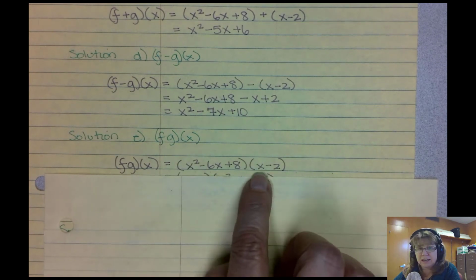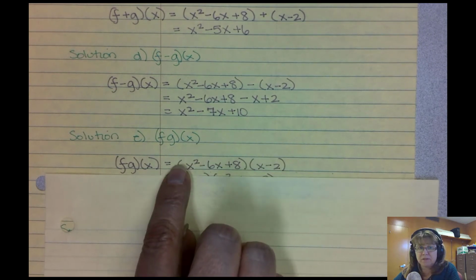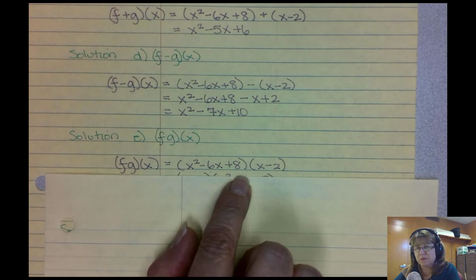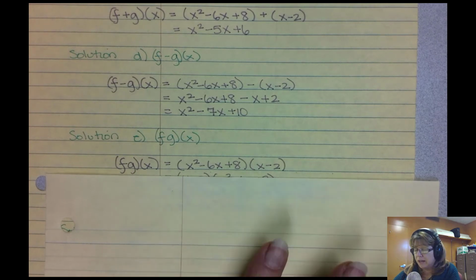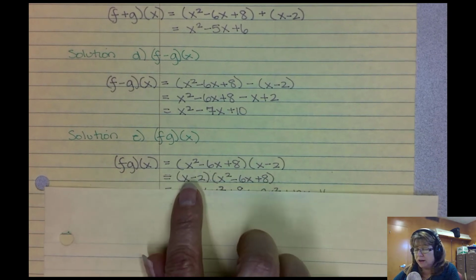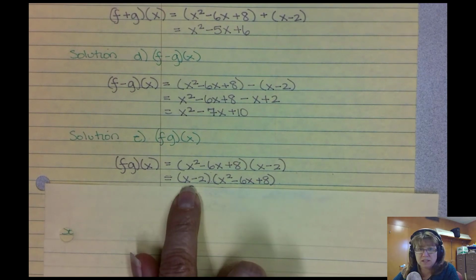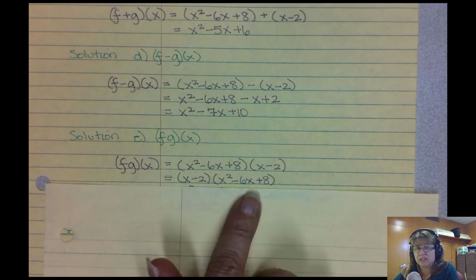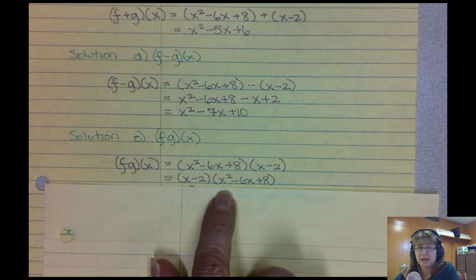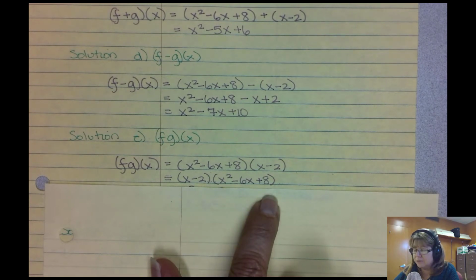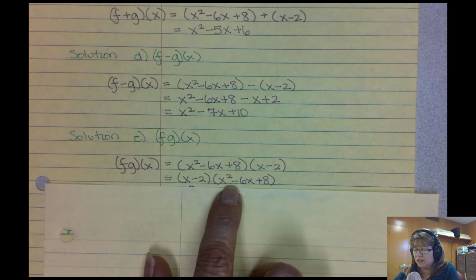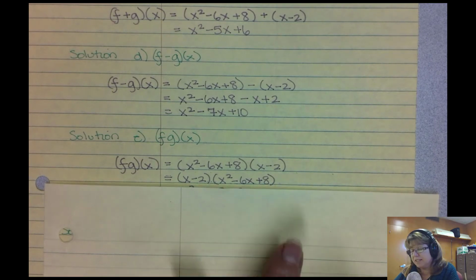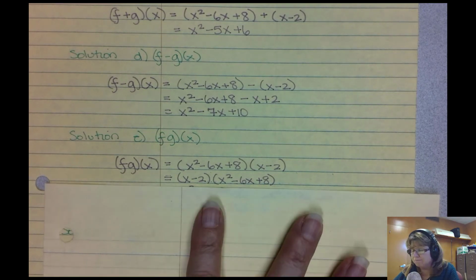So I actually like this binomial in front of a trinomial. For me, it's a little bit easier to multiply it that way. So I'm going to go ahead and rewrite it to where the x minus 2 is in front, and then I'm just going to FOIL this through. I'm going to multiply x by each term in the second, and then negative 2 by everything in the second term, second blob, if you want to call it a blob.